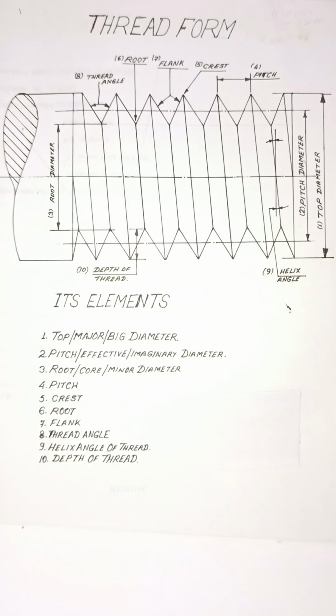If we are producing thread in a very small diameter, say 10 millimeter, 15 millimeter, 20 millimeter, angle setting is not required. The tool will automatically move in the helix angle and produce a thread.